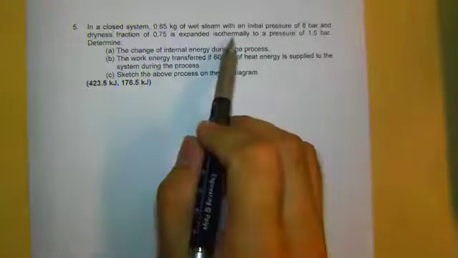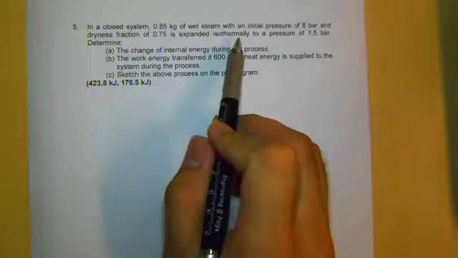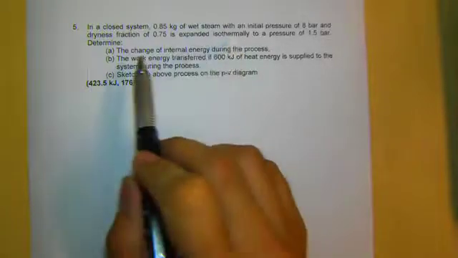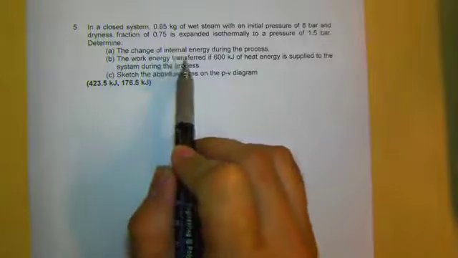So for question 5, in a closed system, 0.85 kg of wet steam with an initial pressure of 8 bar and dryness fraction of 0.75 is expanded isothermally to a pressure of 1.5 bar. Determine the change of internal energy during the process. So clearly this is an isothermal process, based on this keyword.